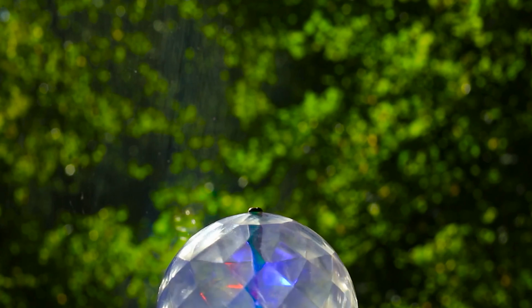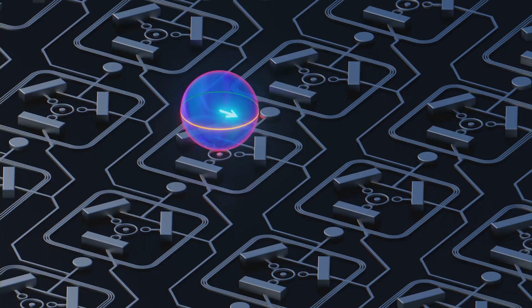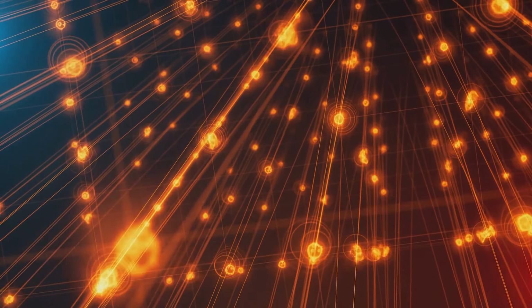Imagine a sphere, but not just any sphere. Picture a perfectly smooth, glowing sphere floating in a vast, dark space. This sphere is not just a simple geometric shape. It holds the key to understanding the fundamental unit of quantum information. This is the Bloch Sphere, a visual representation of a single qubit, the fundamental unit of information in quantum computing.